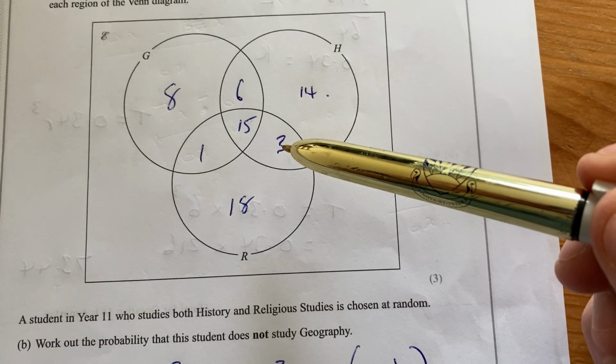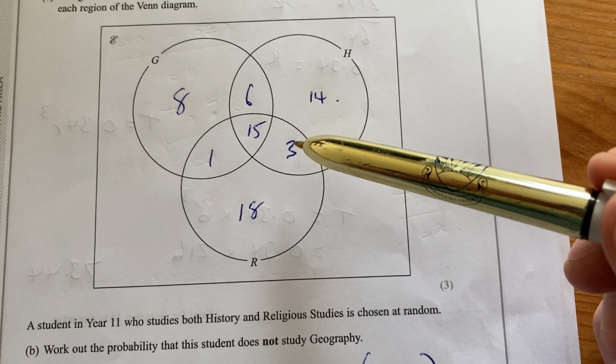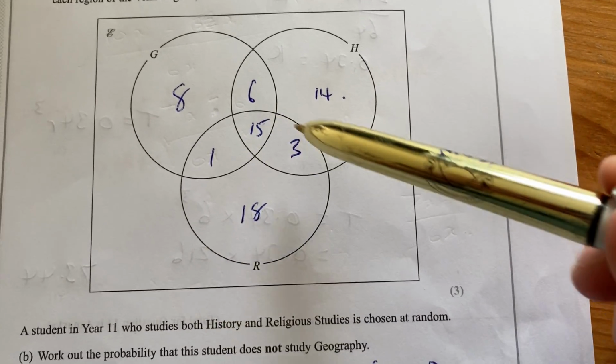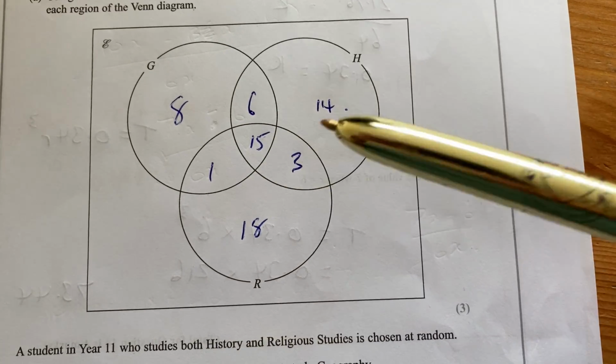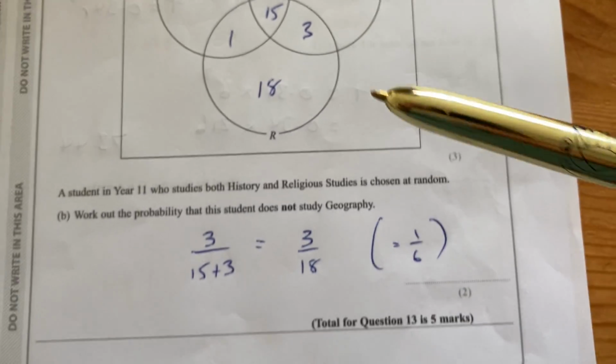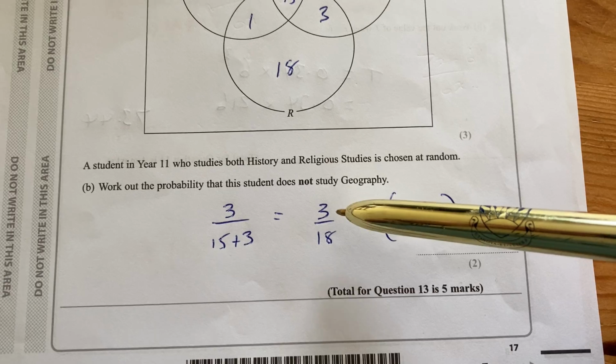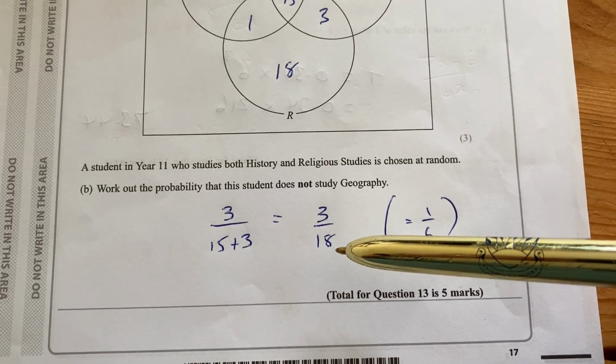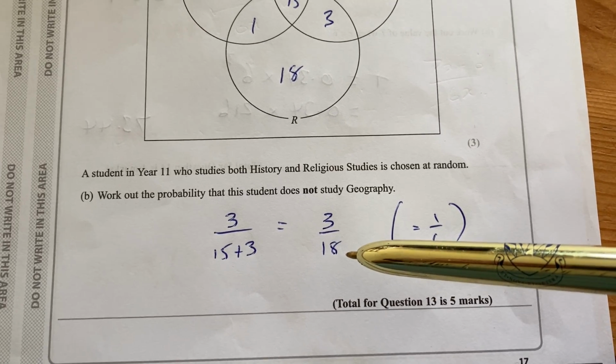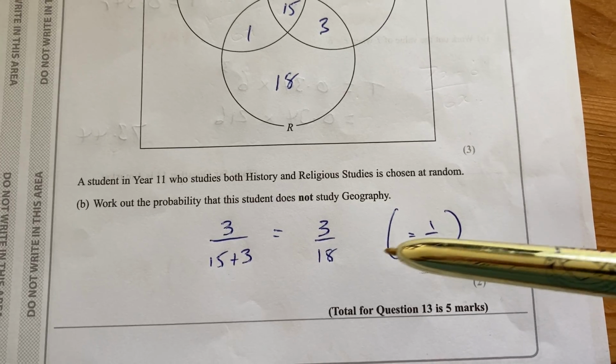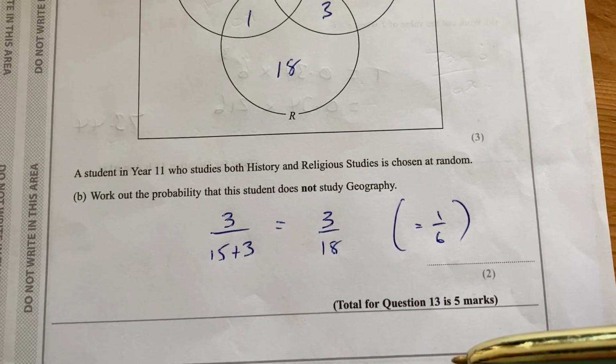But we want it as a probability, so we're choosing those 3 out of the 18 in the two little sections there. So the probability as an answer is going to be 3/18. You can leave it for that in a probability question. If it's a fraction question, you may prefer to cancel it down to 1/6.